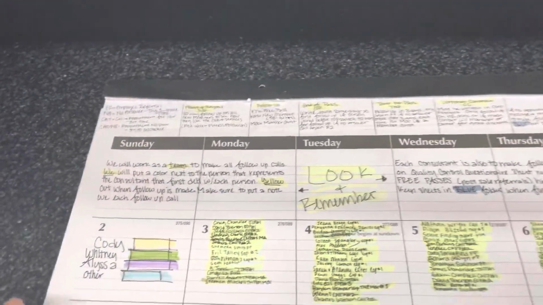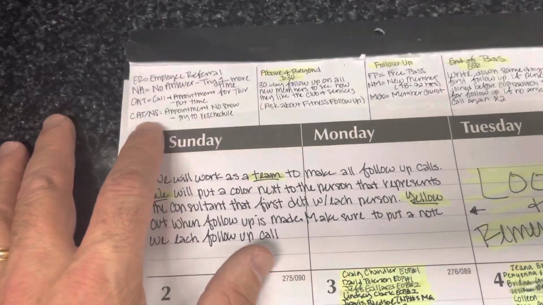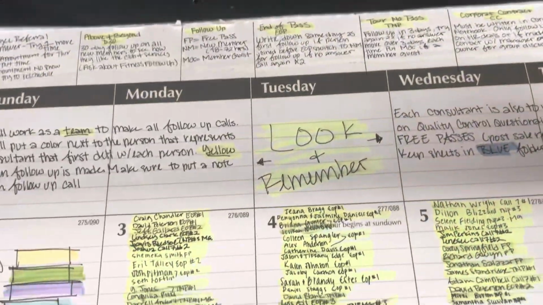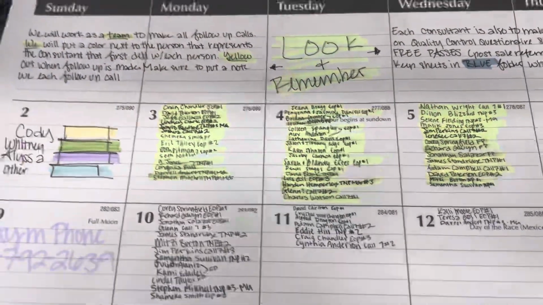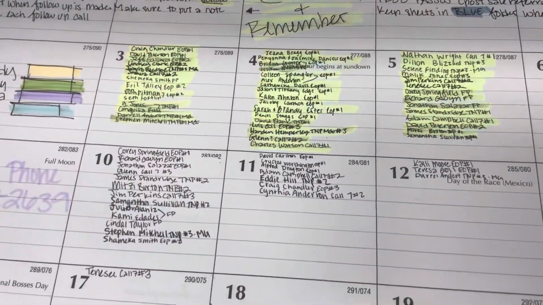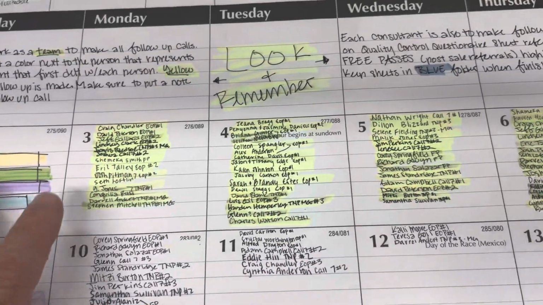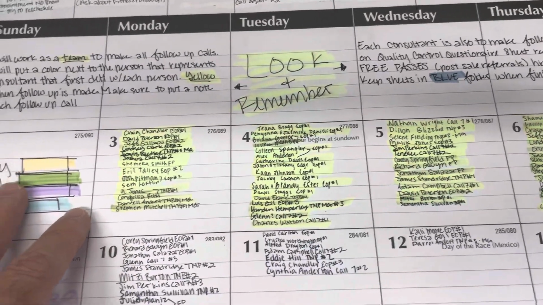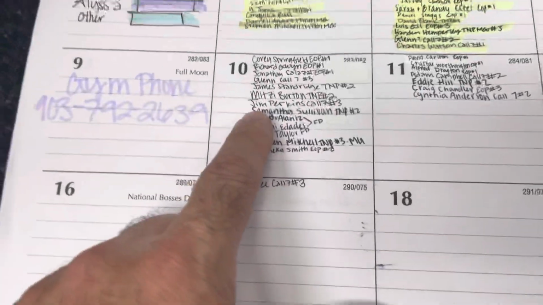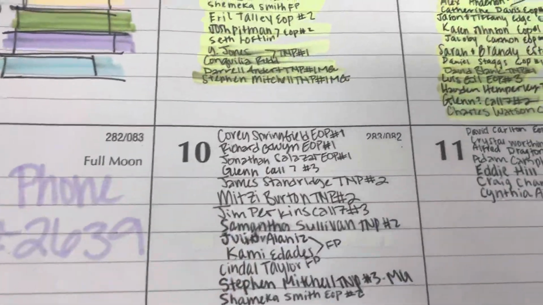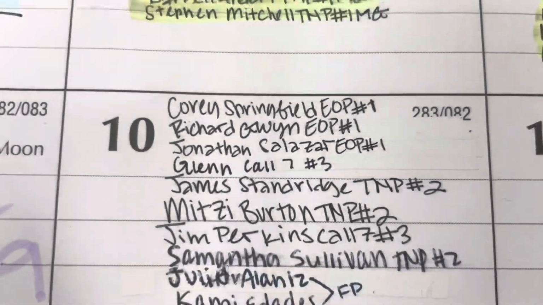Doing good. All right, so right here, you're going to have these abbreviations, initials here. The way this is, you could set this up any way you wanted to. I choose to go this route because it makes it easier for us to do follow-up. So for instance, to give you an example, Monday is going to be October 10th. Whoever the consultant on deck is will have this sheet right here. When they come in, you'll see all these abbreviations.